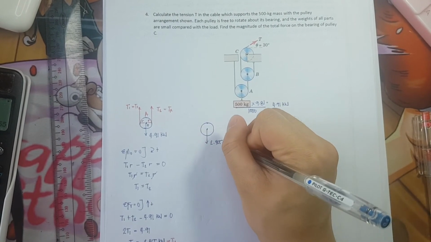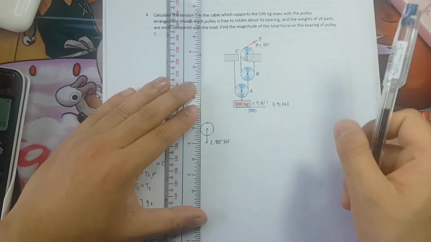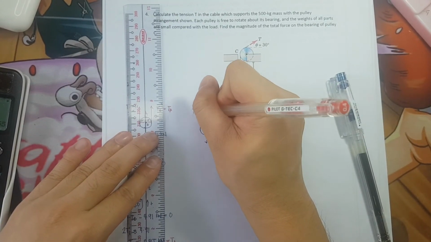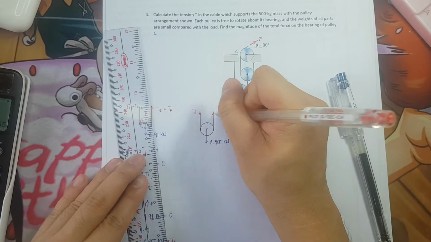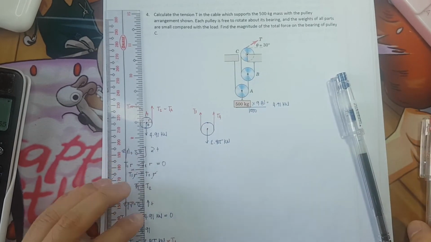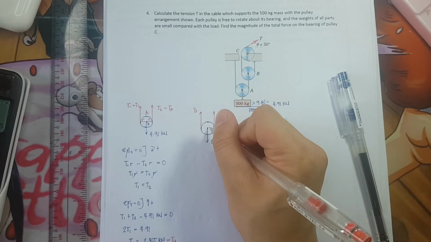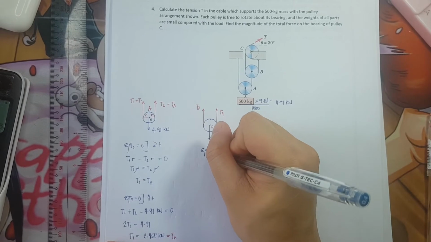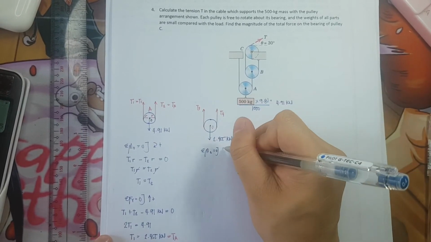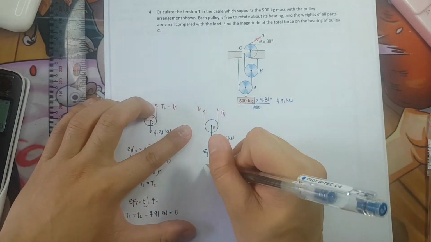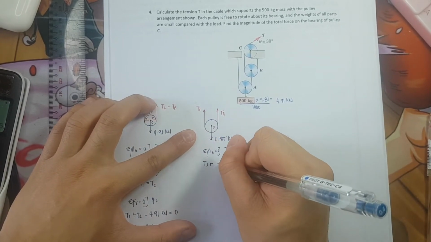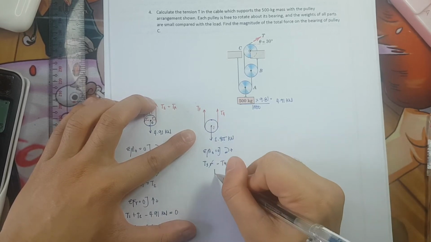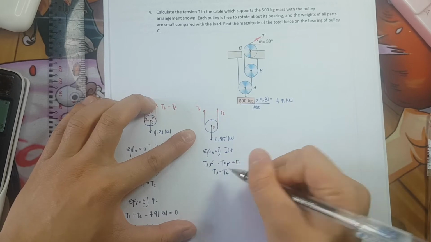So this is 2.455 kilonewtons, and let's say that this is tension 3 and this is tension 4. Okay, so again, let's say that this is point O. Summation of moment with respect to O, all forces rotating in a clockwise manner should be positive. We have T3R minus T4R is equivalent to 0. R will simply cancel out, therefore T3 is equivalent to T4.